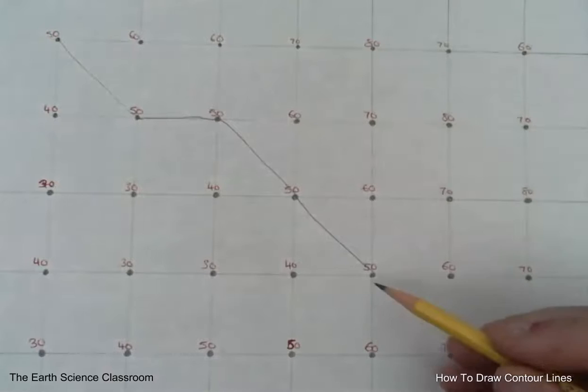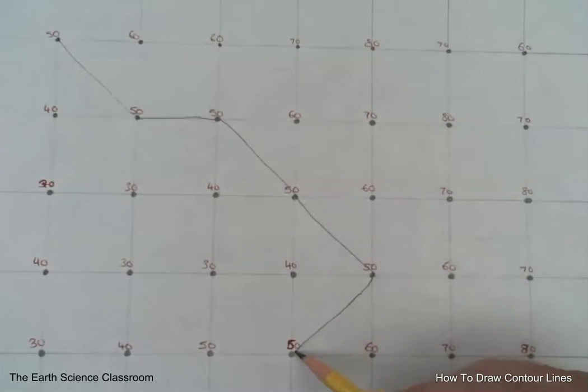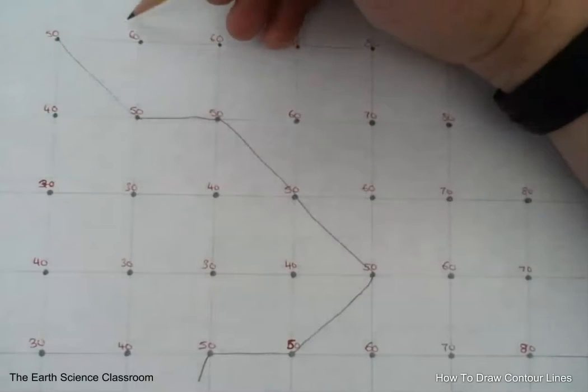You can see that there's a connected line with no breaks, and across the whole grid, I'm connecting all of the elevation 50 points. Now, in general, there are no real straight lines in contour lines in nature, but just for demonstration purposes, I'm doing a straight line directly from point to point. So anywhere along that line is elevation 50.